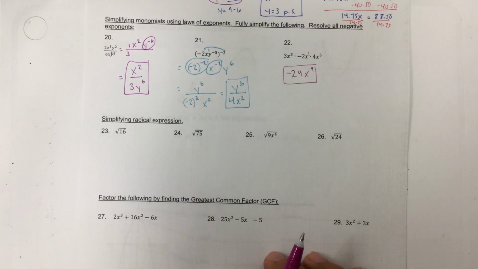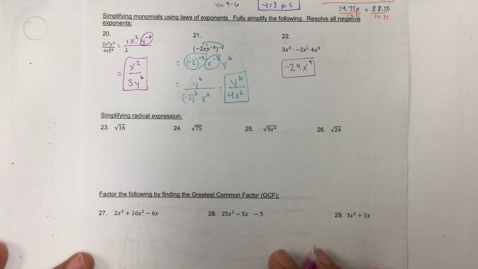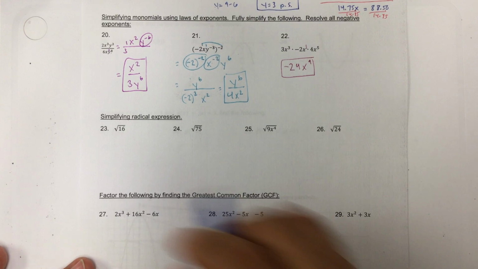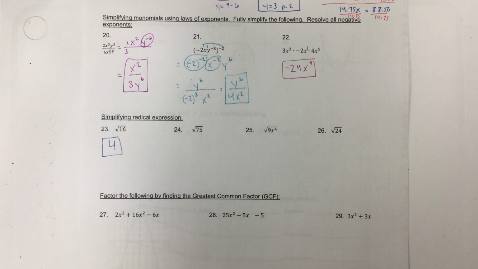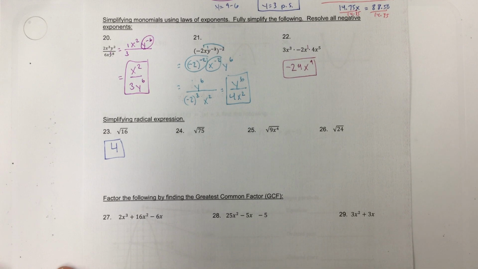All right, so simplify the expression. The square root of 16, that's pretty straightforward. That's just going to be 4. For the square root of 75, you can use a factor tree. I do this method where I use the greatest prime factor to simplify it.